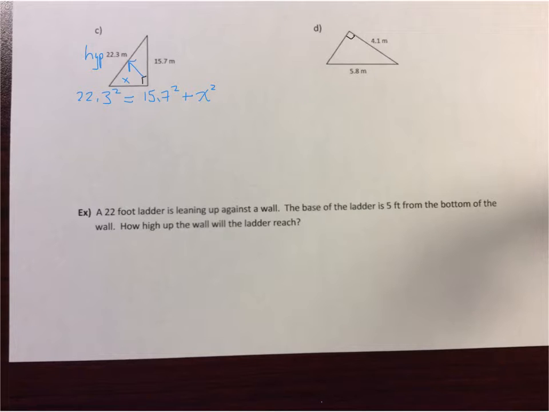Putting that into our calculator, 22.3 squared, I got 497.29, which is equal to 15.7 squared, which is 246.49, plus x squared.